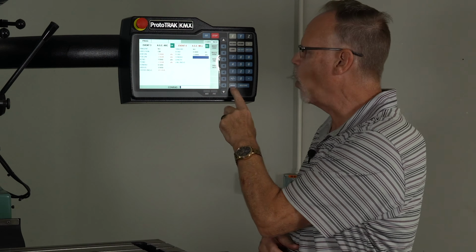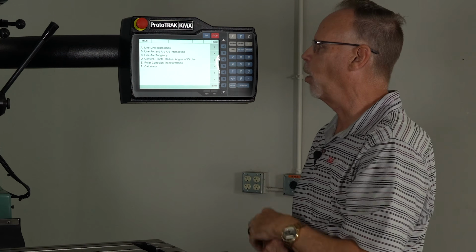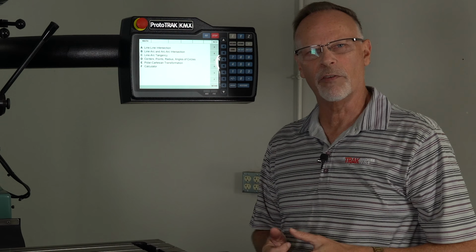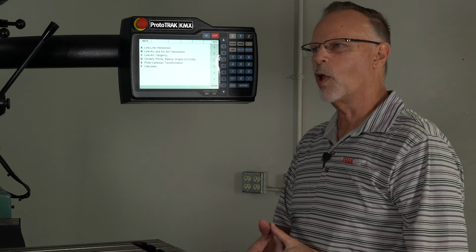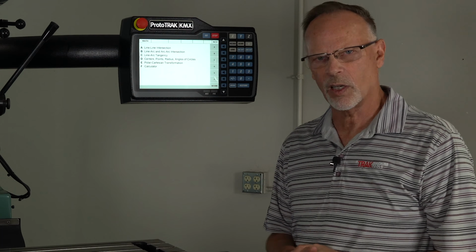So I'm going to hit the mode key here, and I'm going to go into Math Help. And in Math Help, I can manually figure out missing dimensions. So some of our older controls, this is the way you had to do it. With all of our new controls, the AGE is smart enough to do it itself.